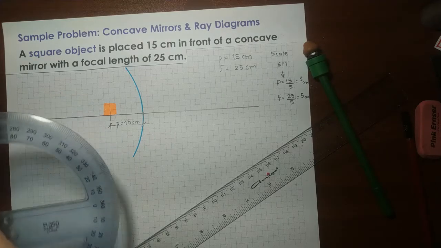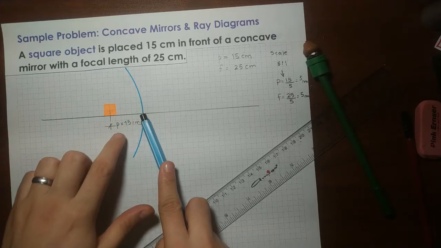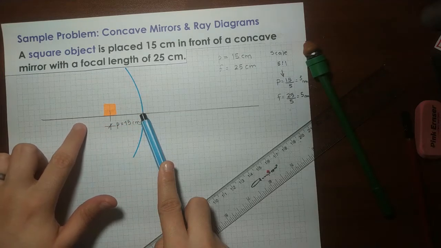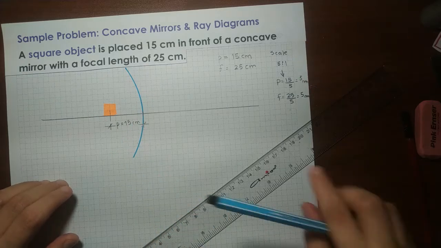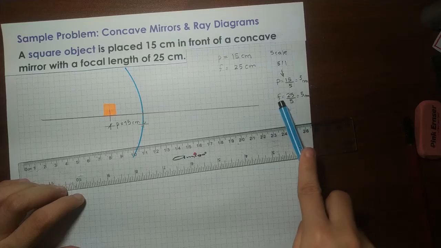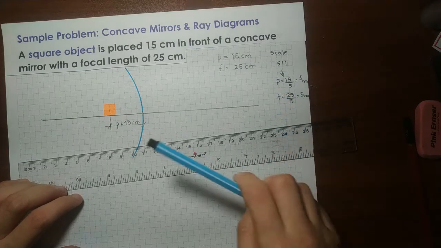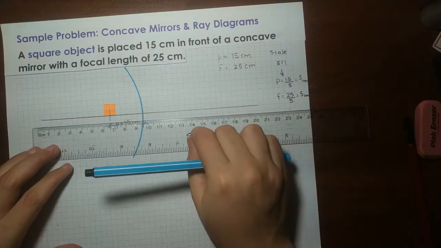Now, where is my focal length? My focal length is 25 centimeters away from the mirror, so that means that the focal length is behind the object. So I will measure 5 centimeters, that is the one that I use for scale, exactly from my mirror.